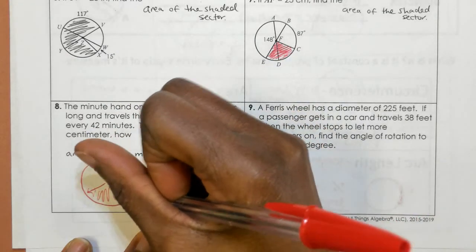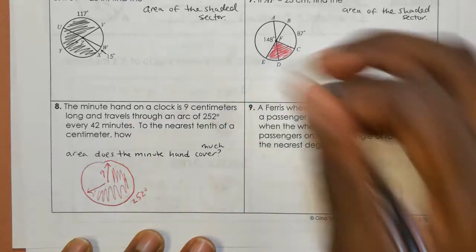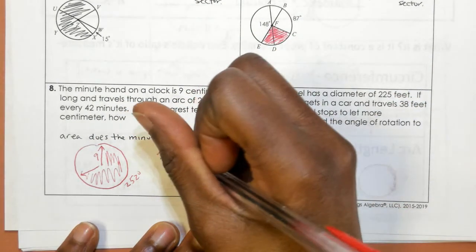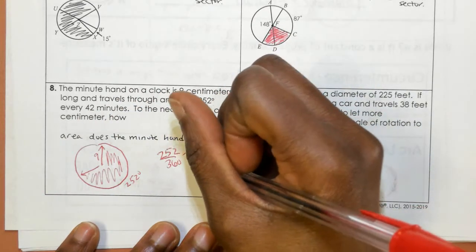And this was 252 degrees is how much it traveled around. So that's the arc of the shaded portion. So we're going to do 252 out of 360 to figure out what percentage of the circle's total area we want.